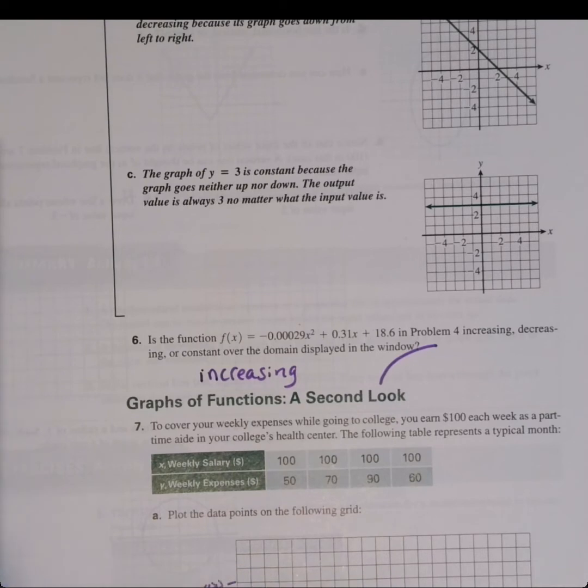So weekly salary, I'm making $100. In the first week, my expenses are 50. In the second week, I still make $100, but my expenses are 70. In the third week, my expenses are 90. And in the fourth week, my expenses are 60.